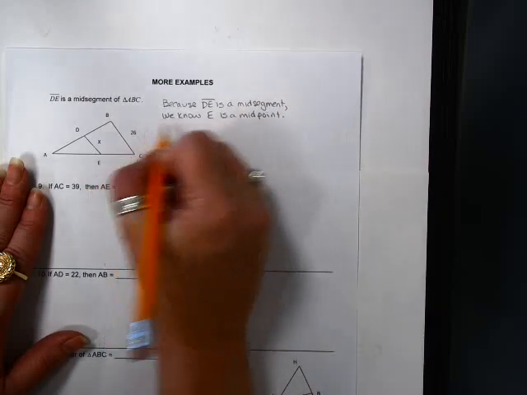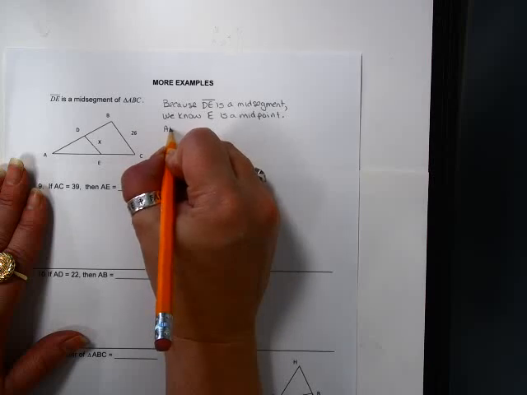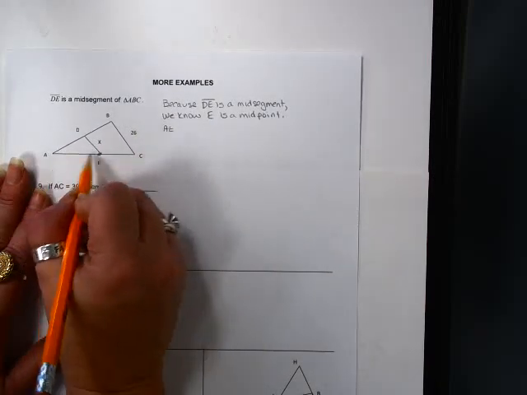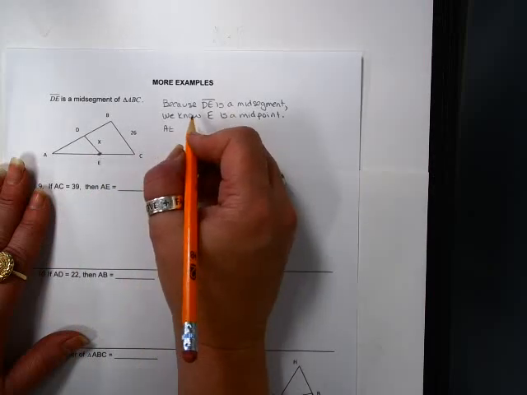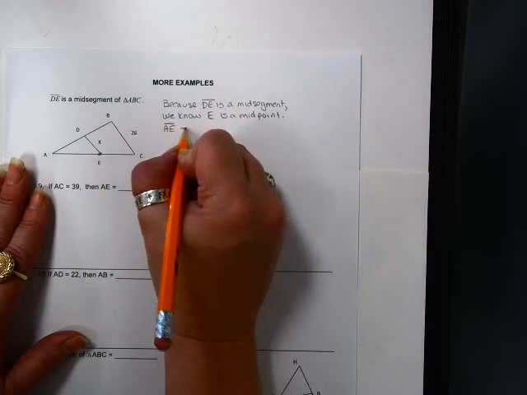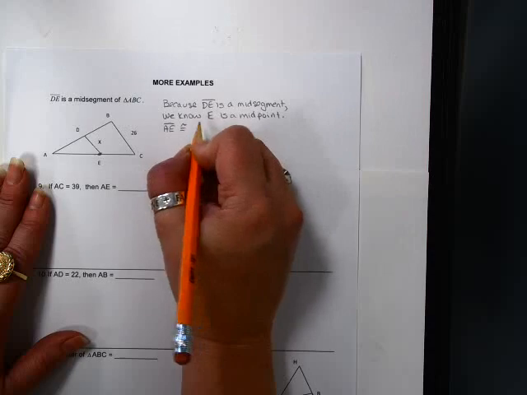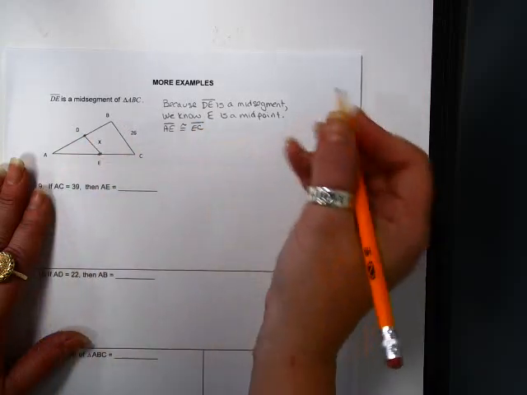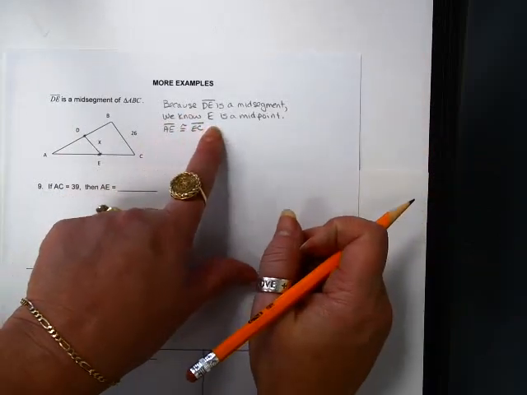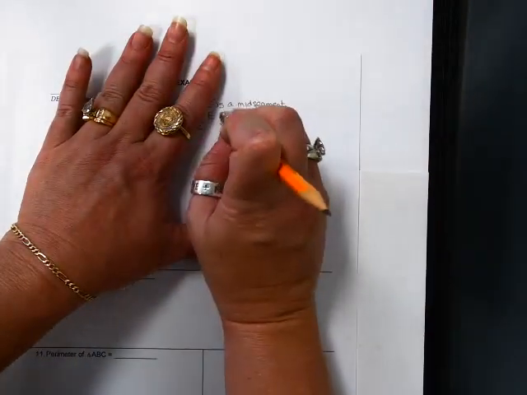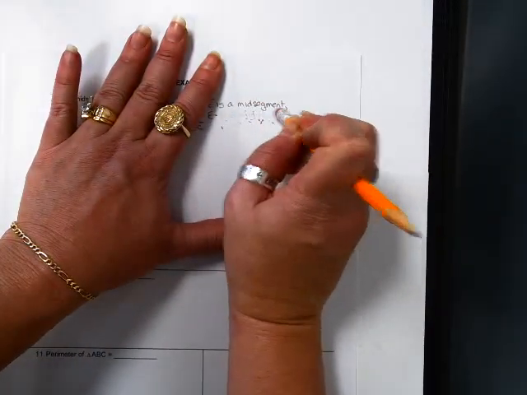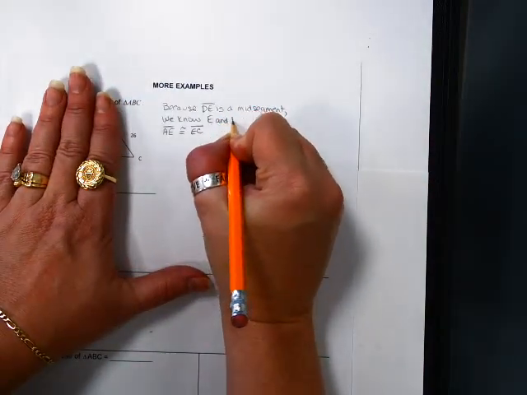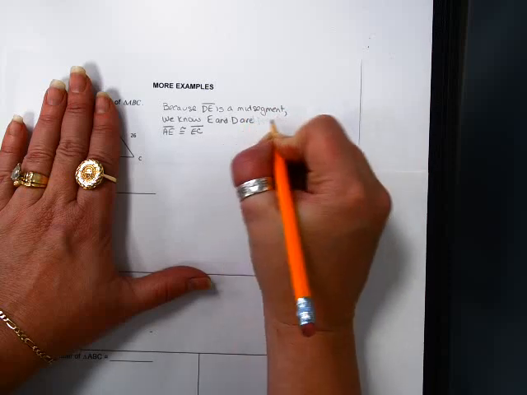Okay, and then that tells us that AE, since E is a midpoint, we know that AE is congruent to EC. We also know D is a midpoint. So we know that E, we should also put and D are midpoints.